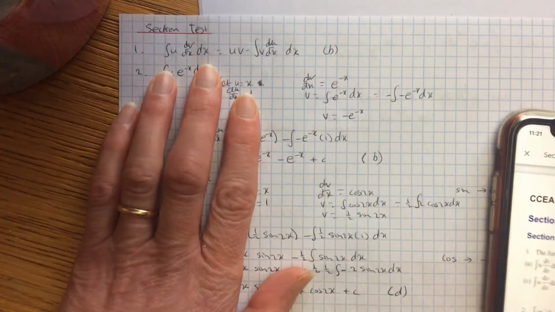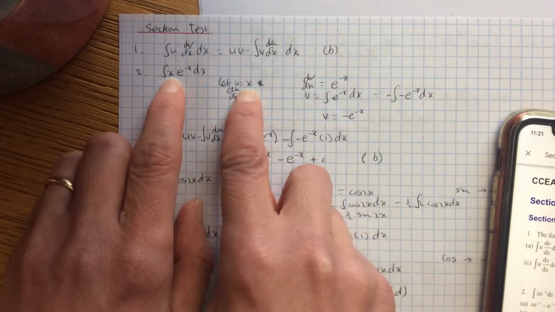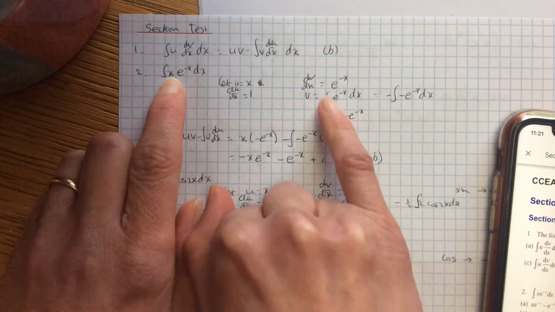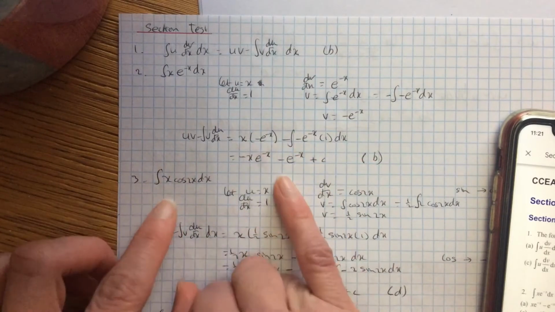Okay, just going to take you through your section test. The first one's just writing out your formula. Number 2, u is the easier one. Remember, to integrate e, you must have the derivative in front, so put a minus in there, then balance it outside. And then just plug in your numbers.